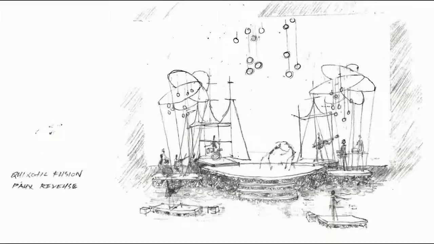On the stage, over on stage right, which is on the left-hand portion of your screen, you'll see that we started looking at other structural elements that the performers could interact with and how they could be stored on stage and be integrated into the visual landscape of the production.